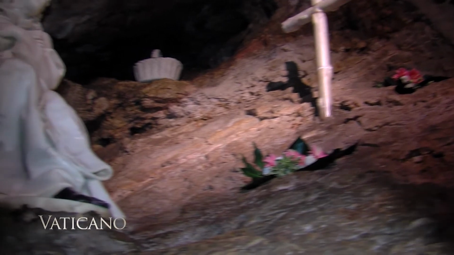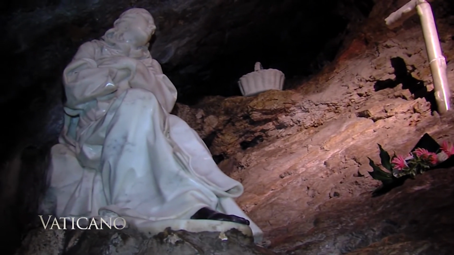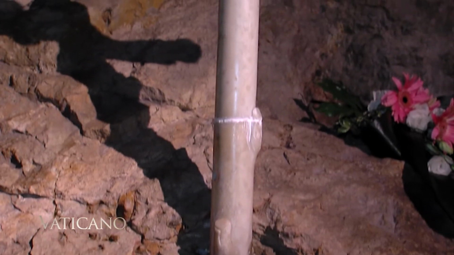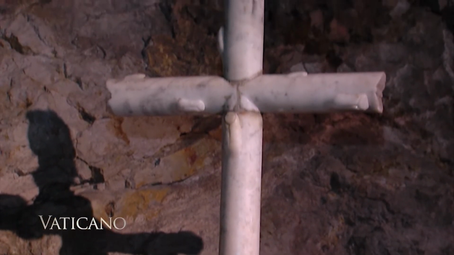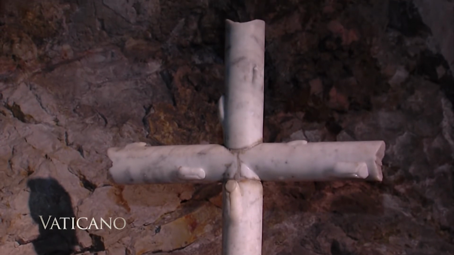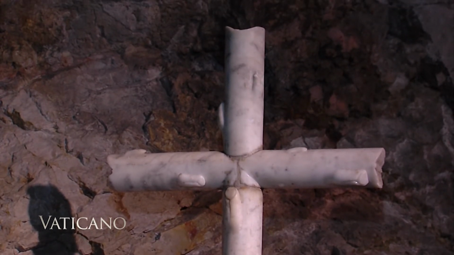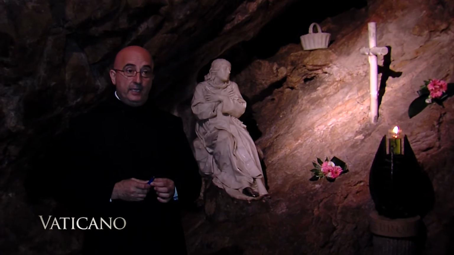Once we get to the second series of arches, it's the beating heart of the monastery, St. Benedict's Cave, also known as the Cave of Prayer. This is the place we call Sacro Speco, Holy Cave, because Benedict lived three years in deep prayer and meditation.